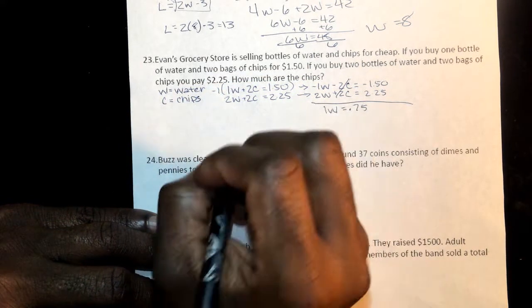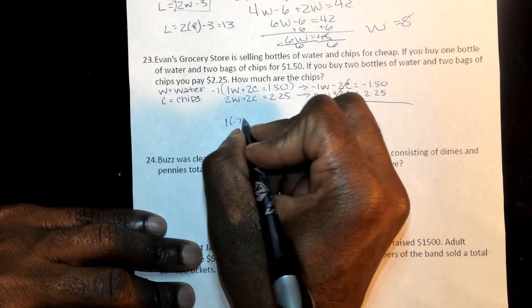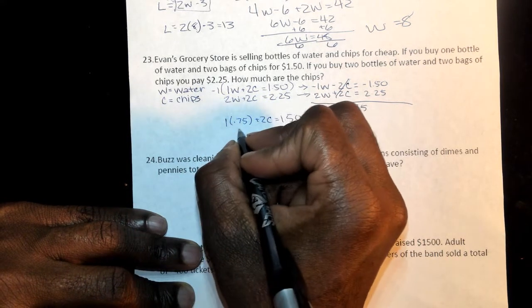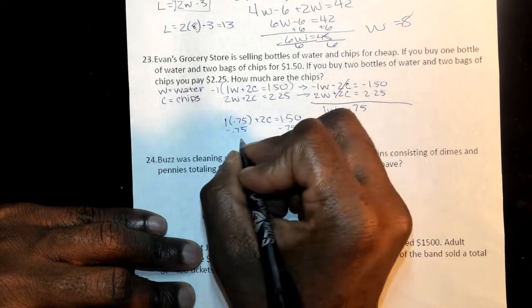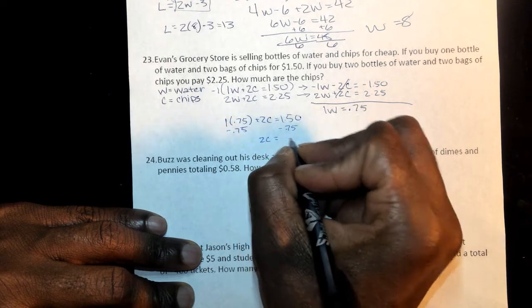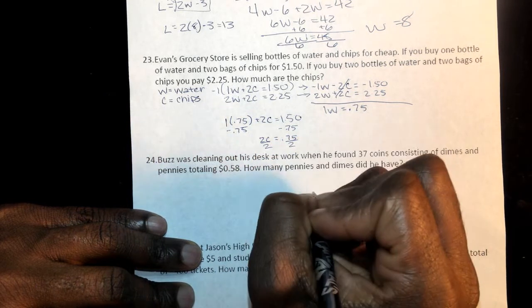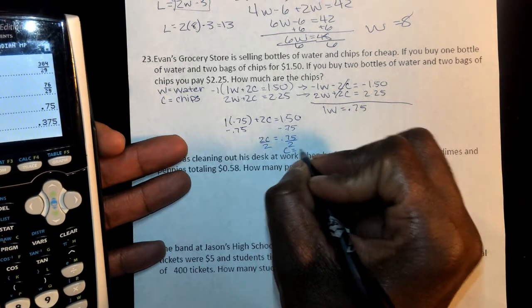Let's find out how much these chips are though. So I'm going to plug in 0.75 for W. I use the first equation. I want to subtract 0.75 and get 2C equals 0.75 divided by 2. And somehow, chips are 38 cents.